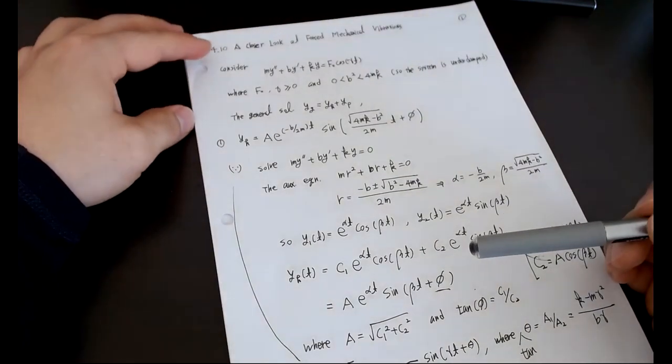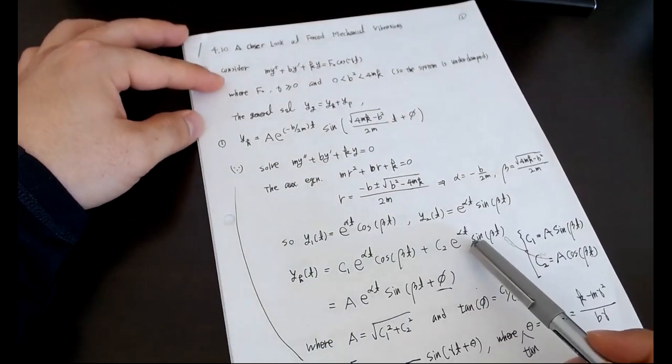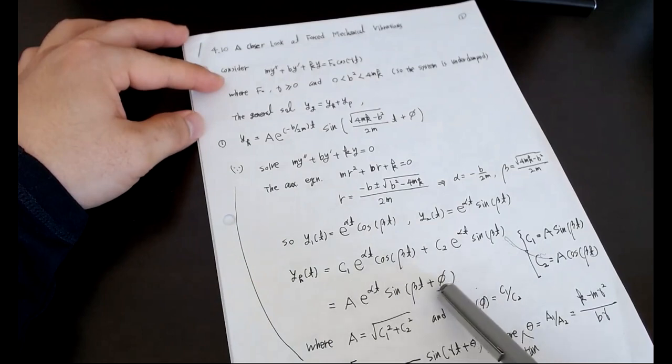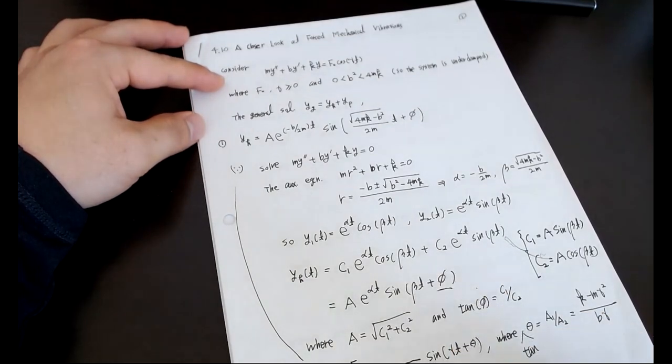If you don't get why this one can be expressed like this, this form is called the phase amplitude form. Please watch the previous lecture covering 4.9.